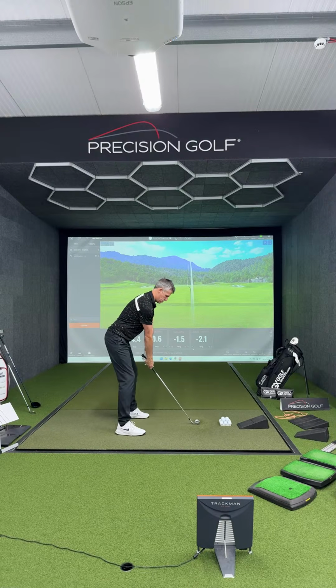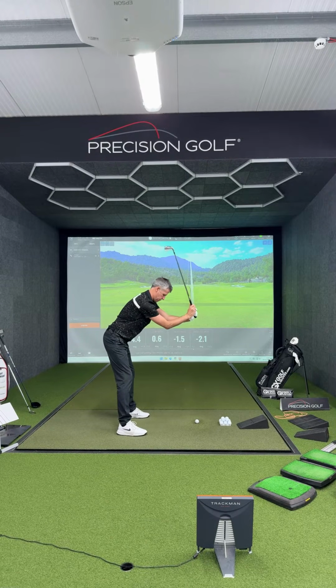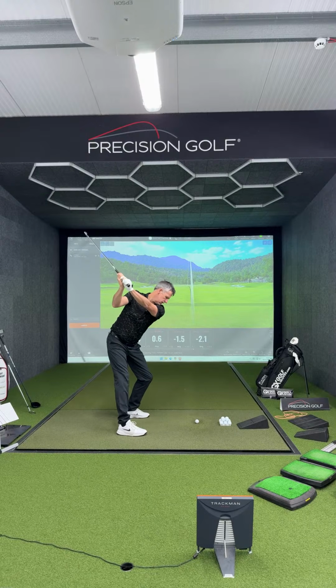Just trying to get a little bit more forearm rotation at the top. It's not easy.